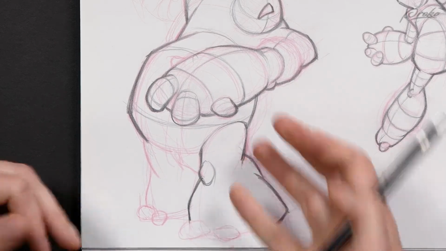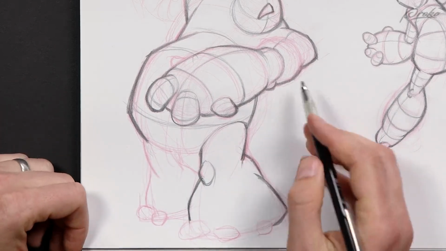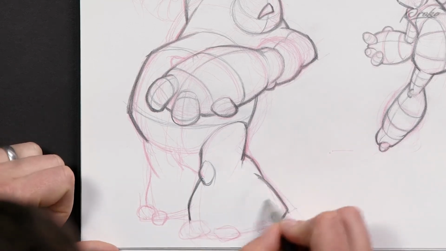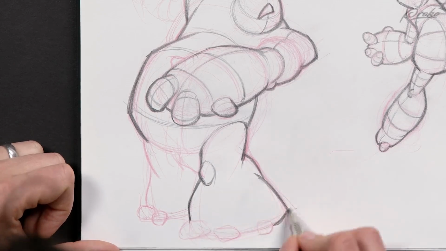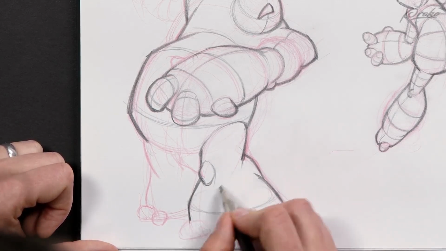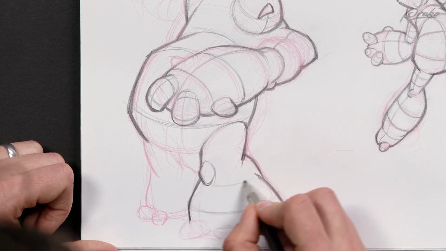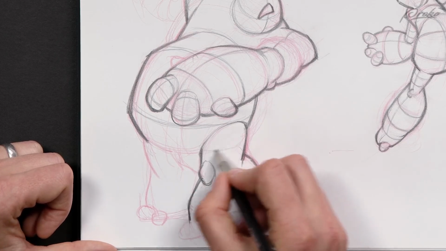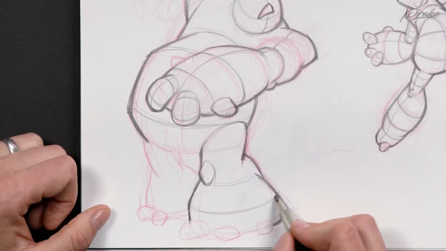So this leg isn't really coming at me at all. I might say that we're looking down at it just a little bit. And so in order to make it feel grounded right in here, you round it out like that. Then as I go up, I'm gonna flatten it out just a little.